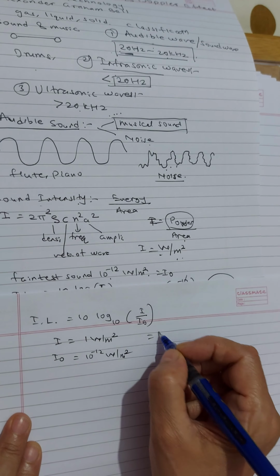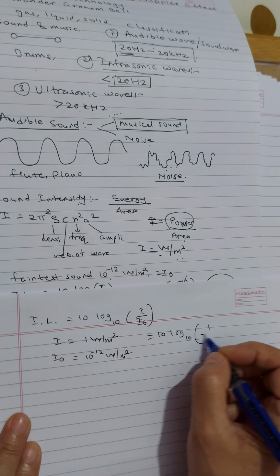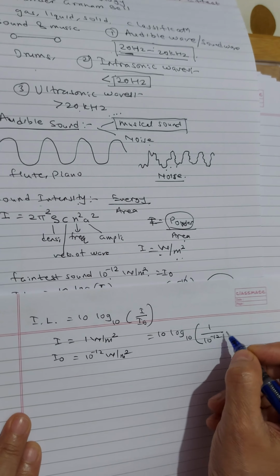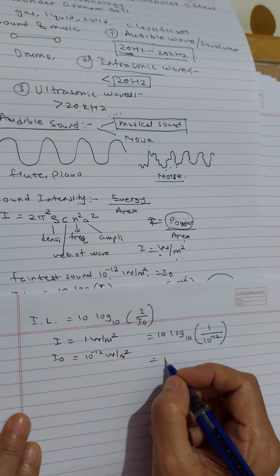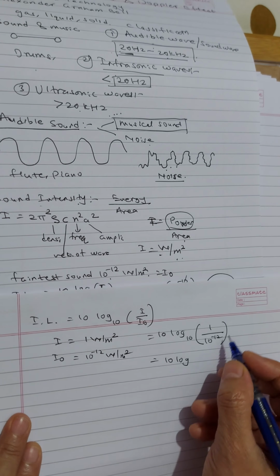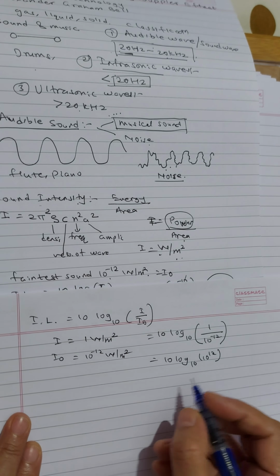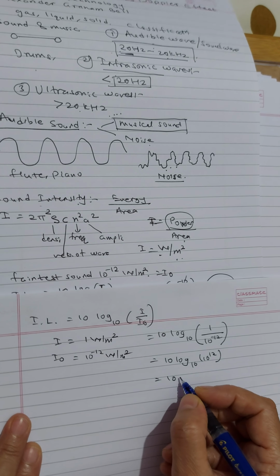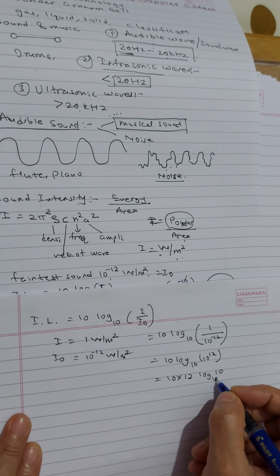Substituting, I get 10 log to the base 10 of 1 divided by 10^-12. The 10^12 goes up, so this gives 10 into 12 log 10 to the base 10.